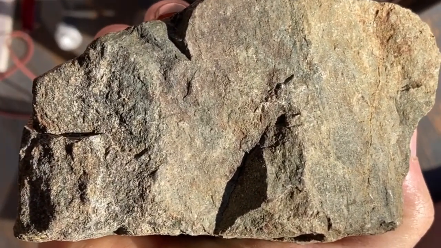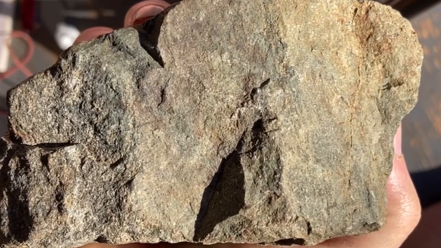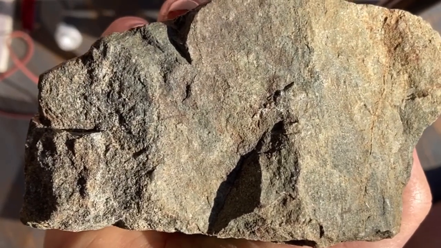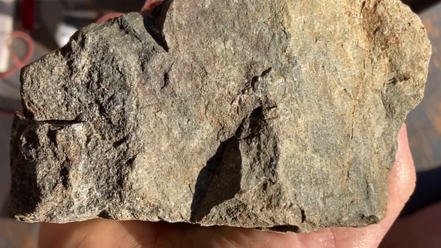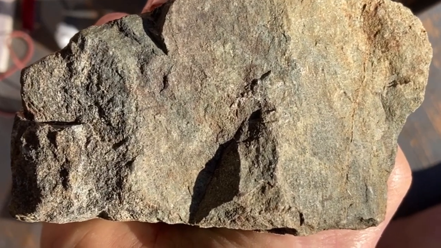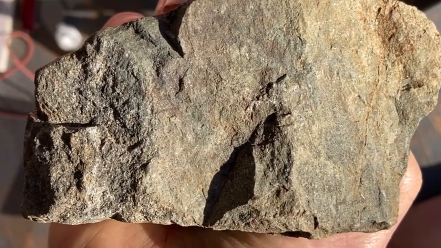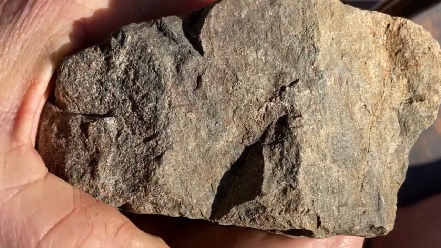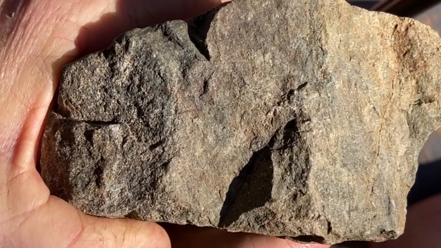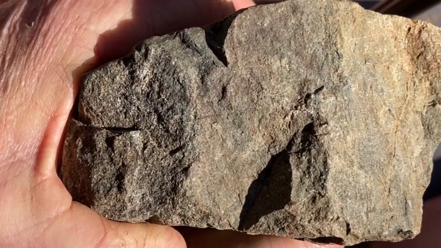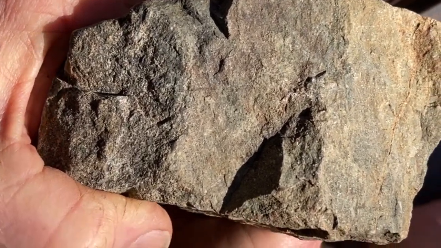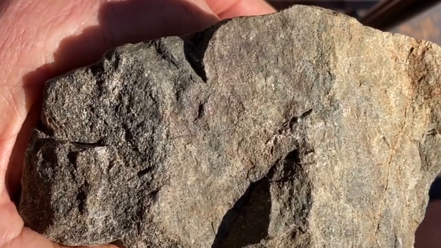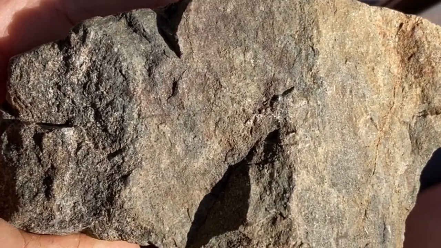And where does epidote come from? It comes from the metamorphism of the minerals in mafic rocks. So we're talking sodium/calcium feldspar, also pyroxene. They can morph into epidote given certain conditions of metamorphism. And also we know that these two minerals, sodium/calcium feldspar and pyroxene, come from mafic rocks, especially basalt lava, gabbro pluton.